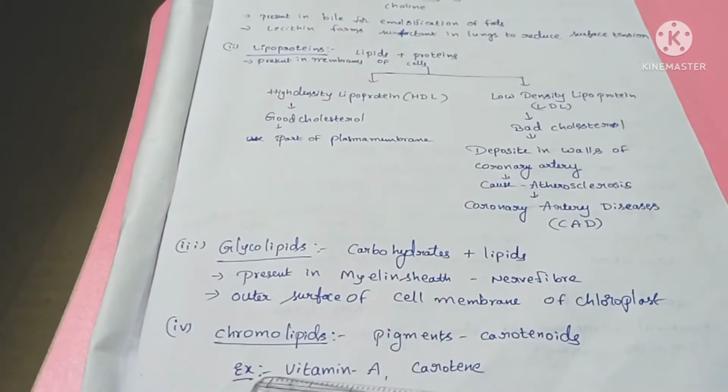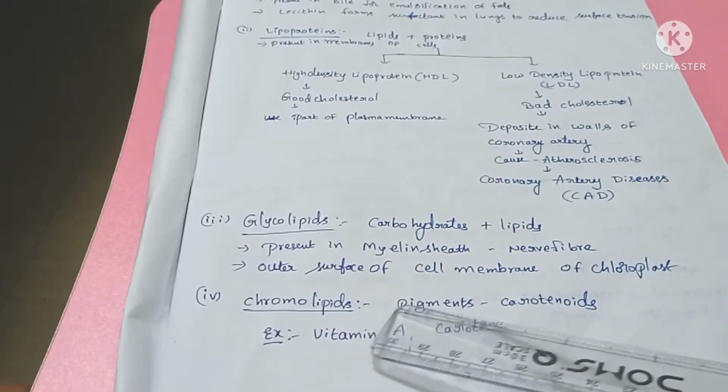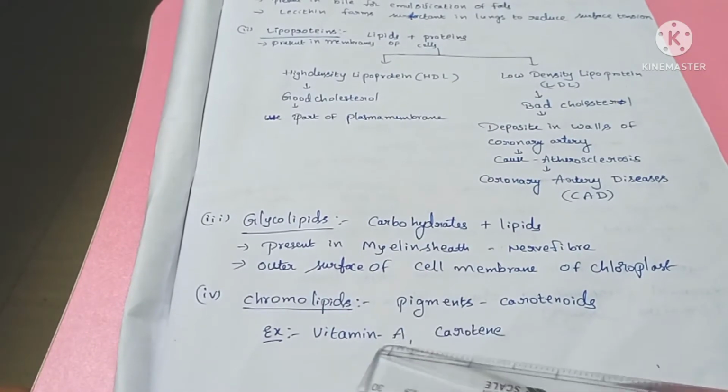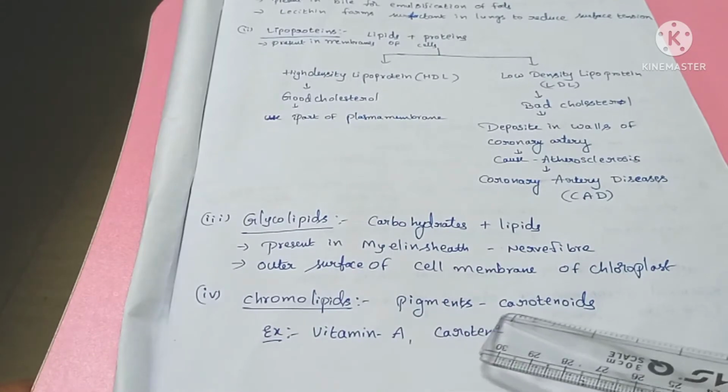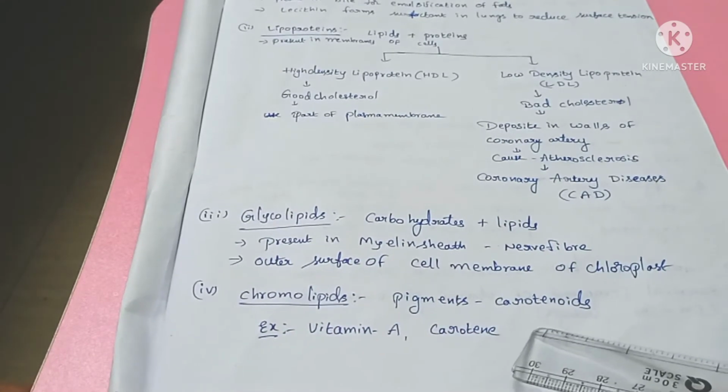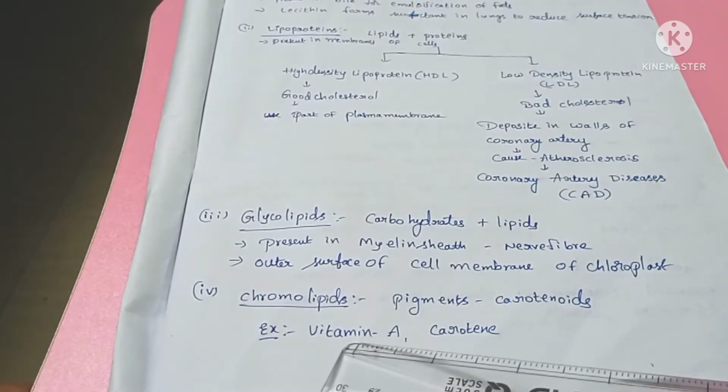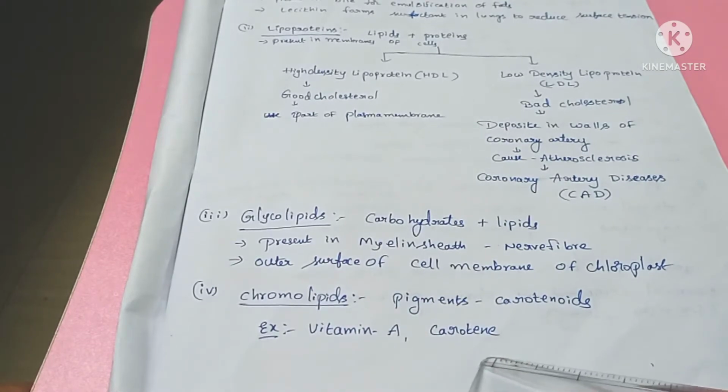And the fourth one is chromolipids. Chromo means color or pigment, right? They consist of pigments, so they are called chromolipids. They include carotenoids. Examples of these chromolipids are vitamin A and carotene.